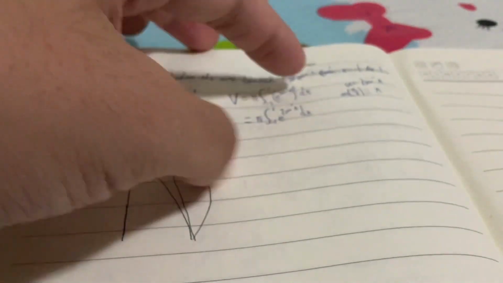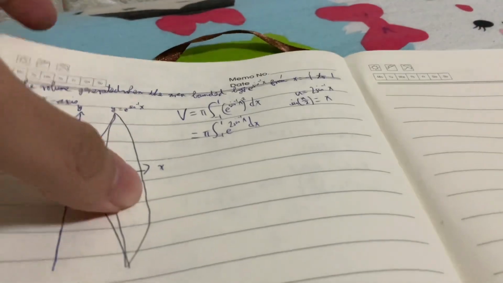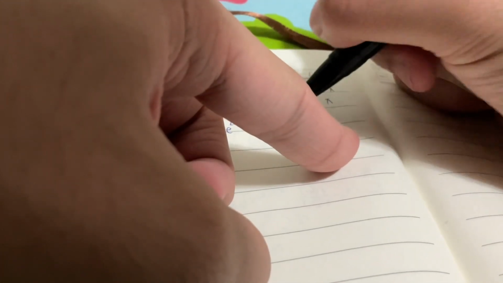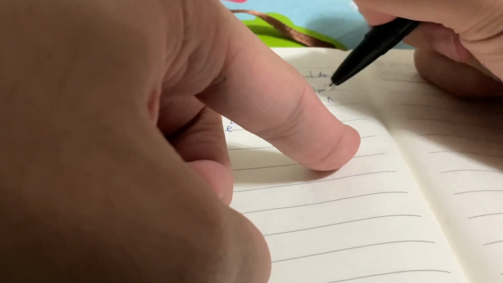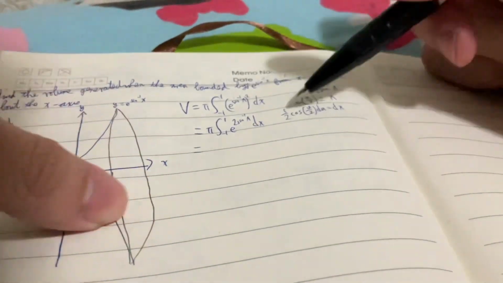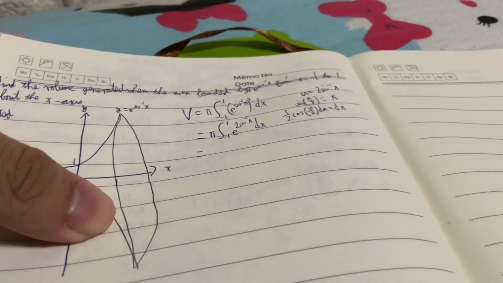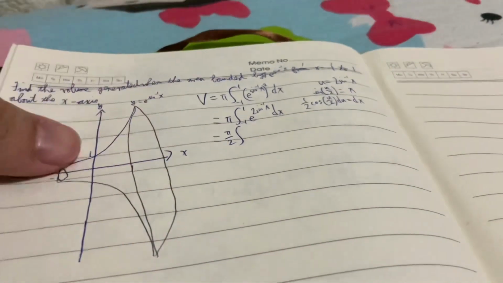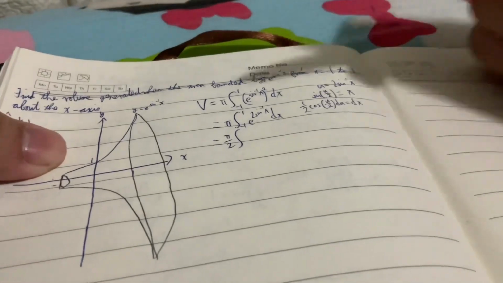u over 2 is equal to x, right? So we differentiate both sides, you get cosine of u over 2. Because of the chain rule, you're gonna multiply by 1/2 here. du is equal to dx. So we replace it. And then because 1/2 is a constant, you can put it outside the integral. So pi over 2. So what's our upper limit and lower limit gonna be?